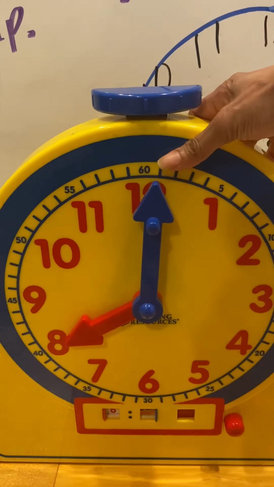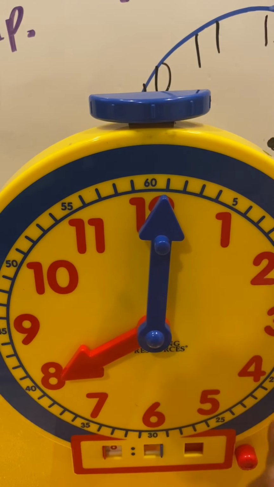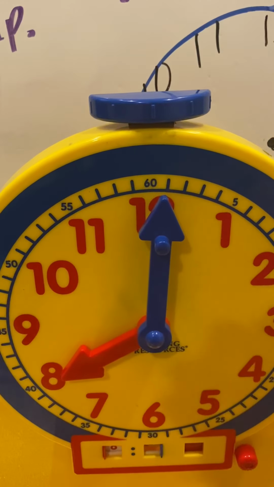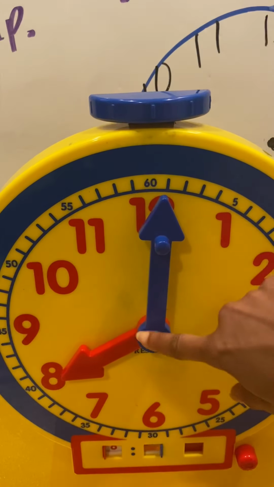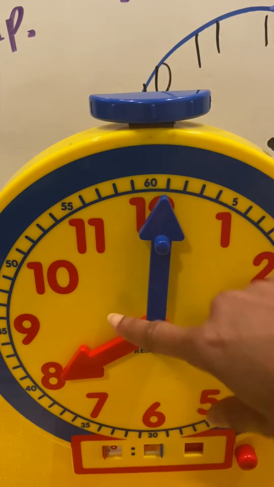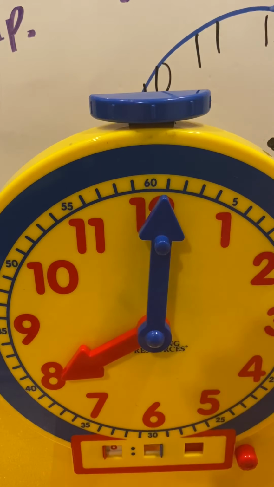So like I said, the clock has 2 hands. We have a minute hand and we also have an hour hand. The hour hand is the short hand. That's how you can always remember the hour hand. The hour hand is short. The minute hand is long. We don't want to say the long hand. We say the minute hand, but we know that the minute hand is long. That's how you can tell the difference between the 2 of them.